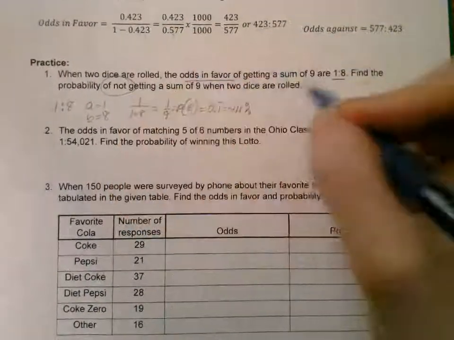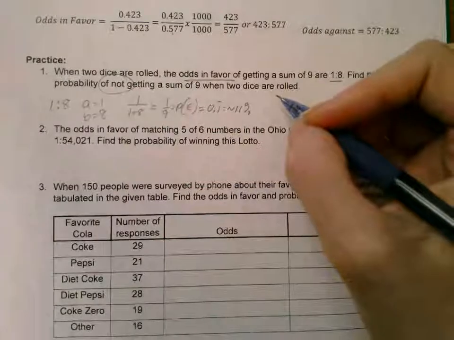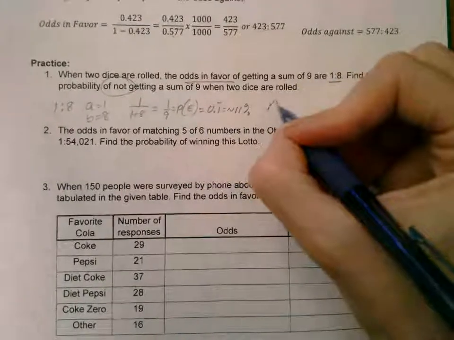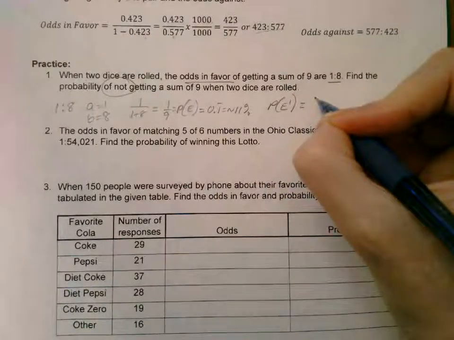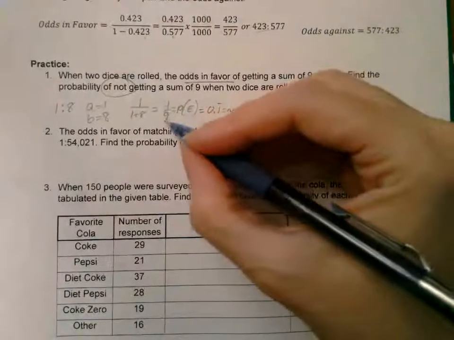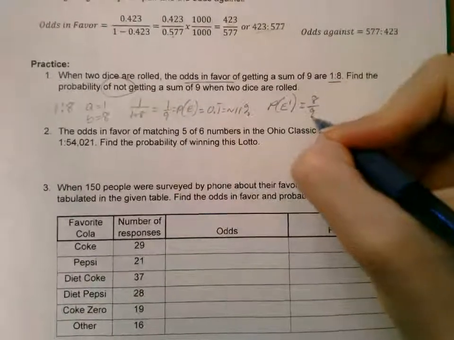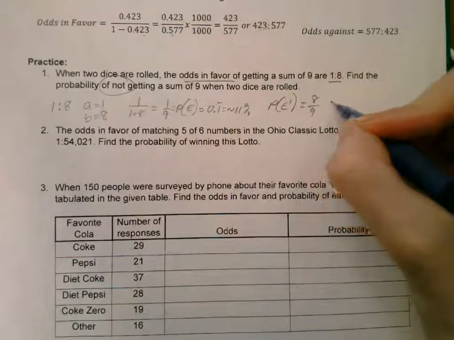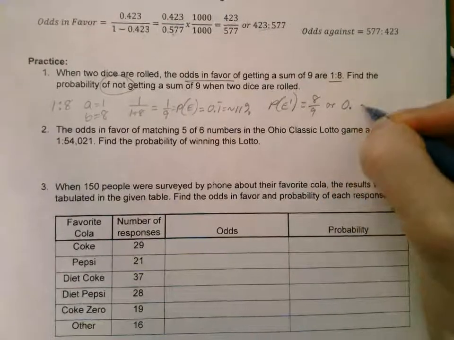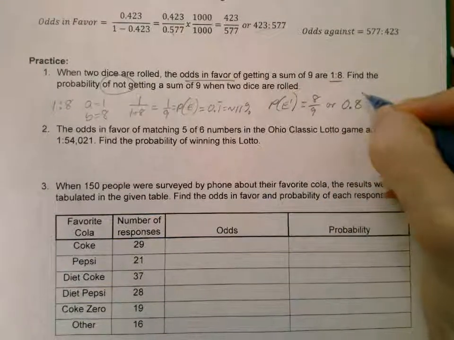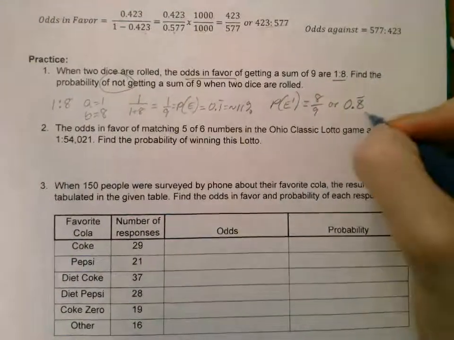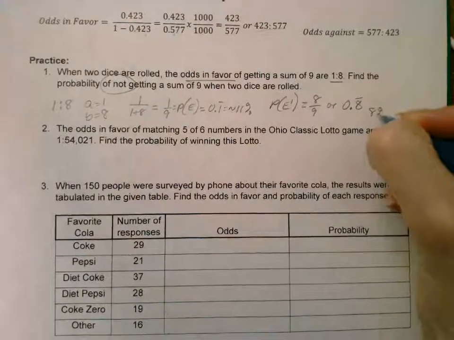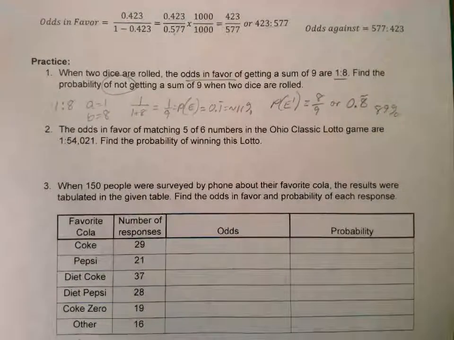It said the probability of not getting, so if the probability of getting is 1 over 9, then not getting is 8 over 9, or about 8 repeating, so around 89% chance of not getting a sum of 9.